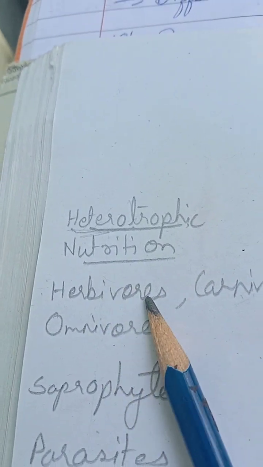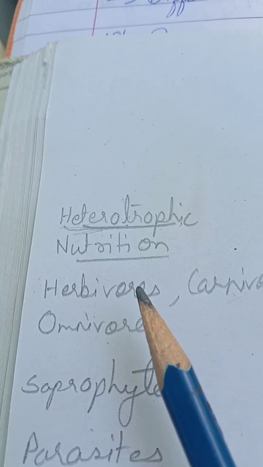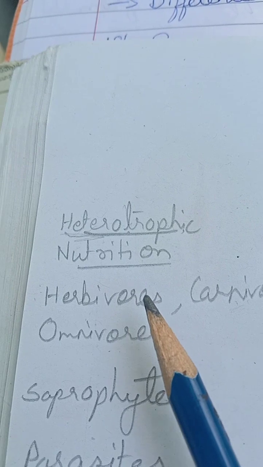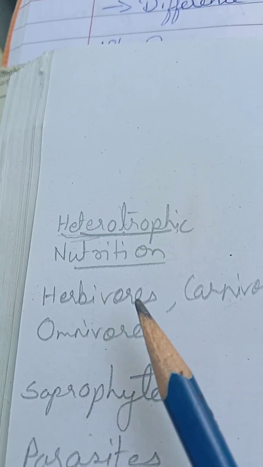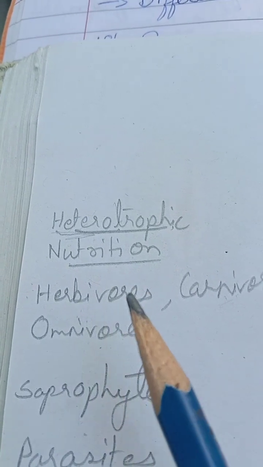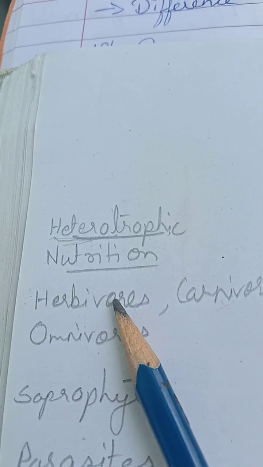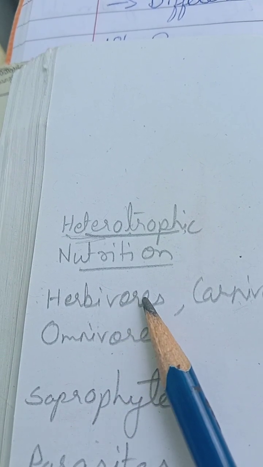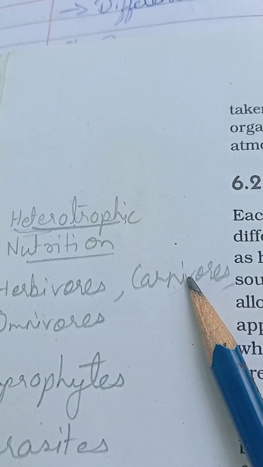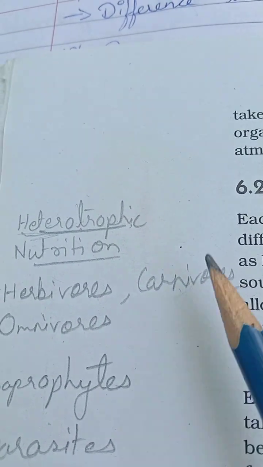Herbivores are those animals which directly depend on plants. That means they eat the plants directly, whether it can be leaves, stem, root, whatever the plant parts. So herbivores are those animals which depend directly on plants for their nutrition. Carnivores are those which depend on herbivores.